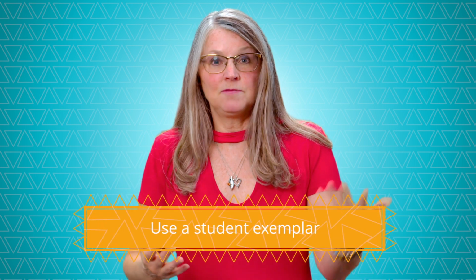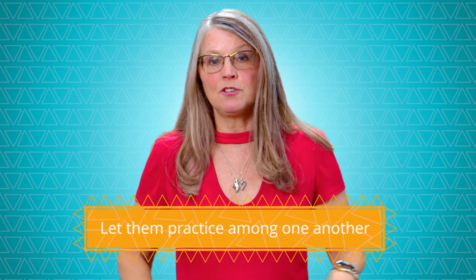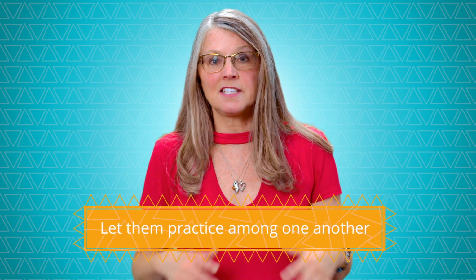Now, we may say, okay, who thinks they can do this skill? Johnny raises his hand. We say, Johnny, come on up. Let's see if you can do the skill. And then we practice with that child. Depending on the age of our children, we might have them turn to their friend and practice this skill with their friend. So we want to directly teach that social skill.